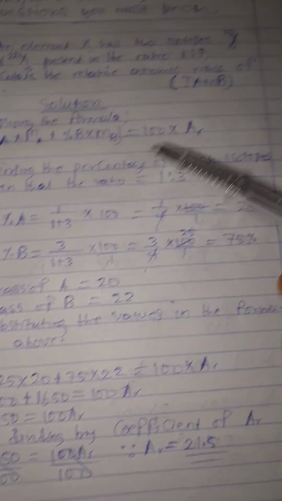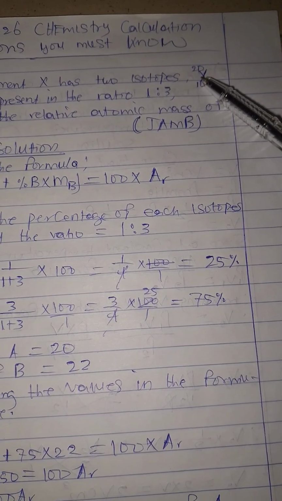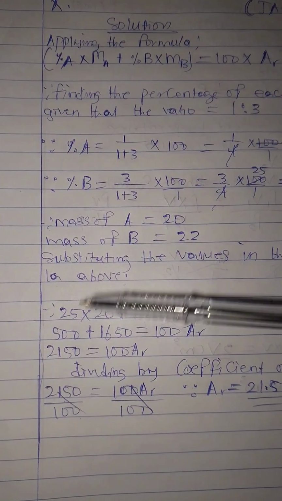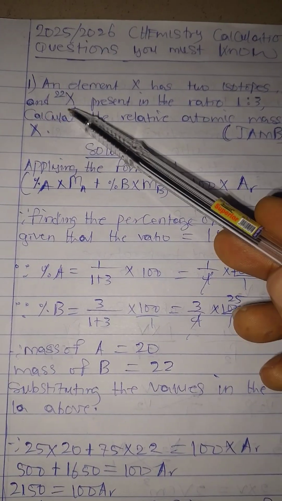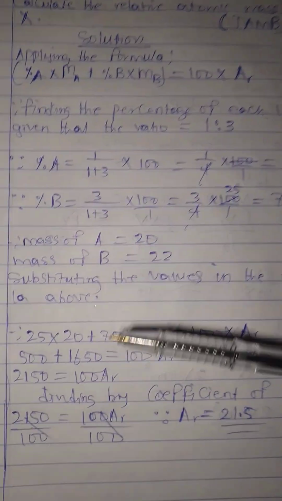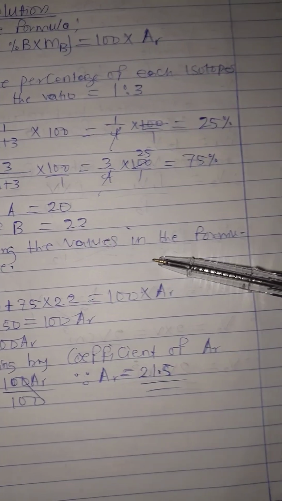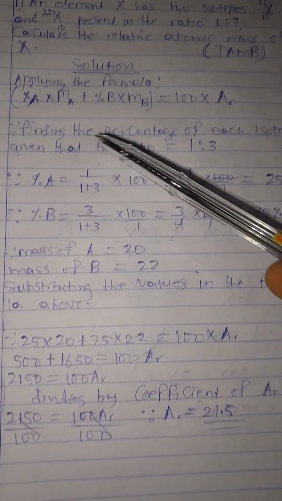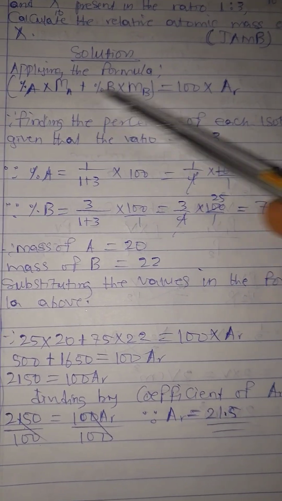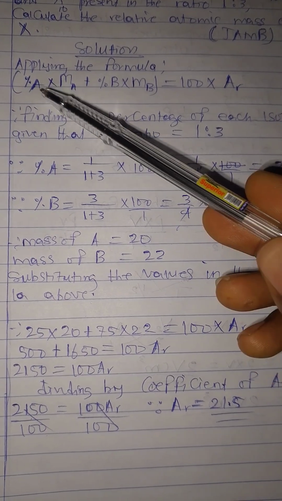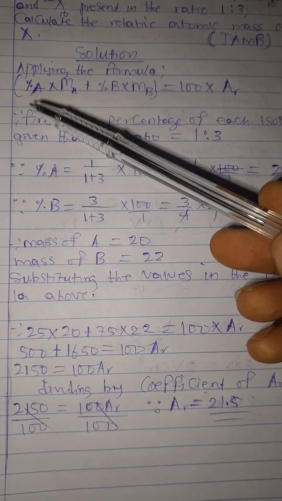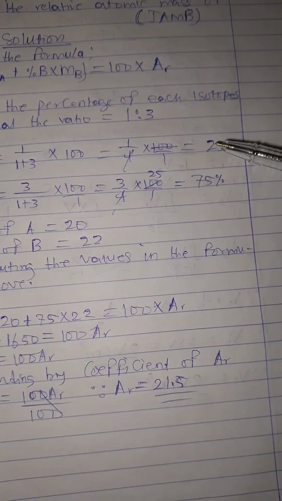Now let's find the mass of A. The mass of A is 20, and the mass of B is 22. So therefore, substituting the values in the formula above. Substitute every value we got here in this formula. What's the percentage of A?